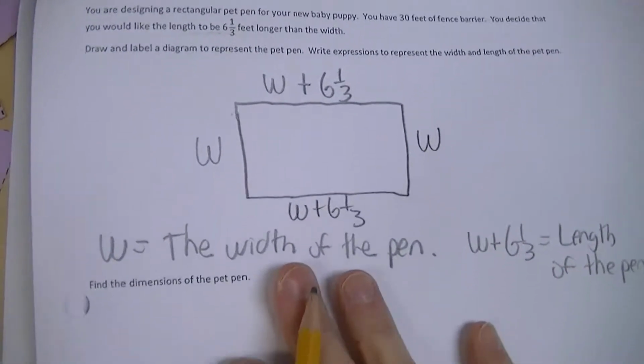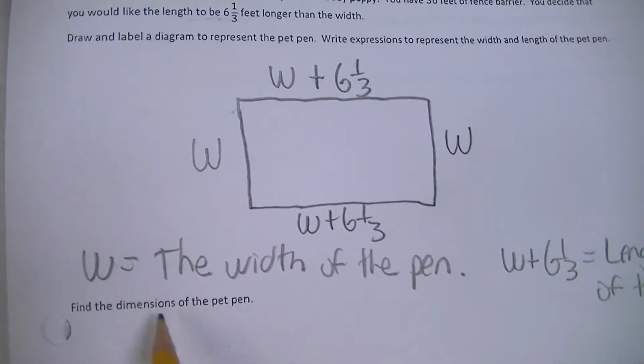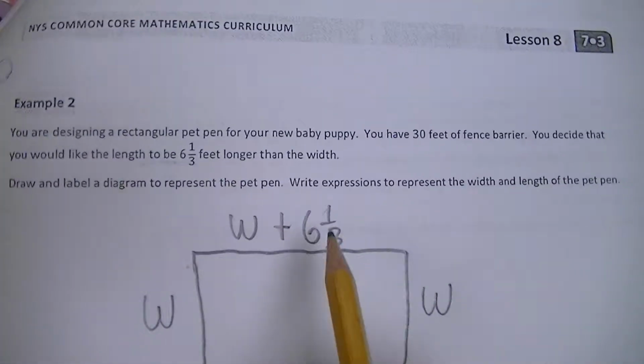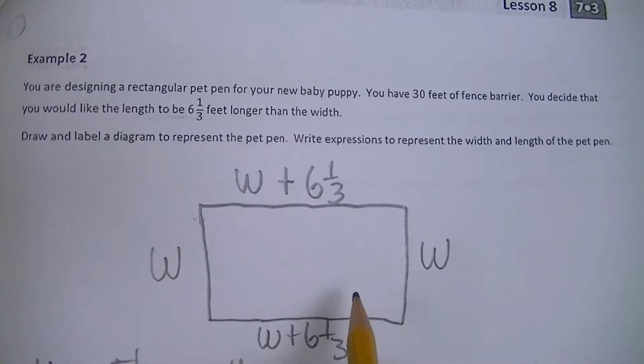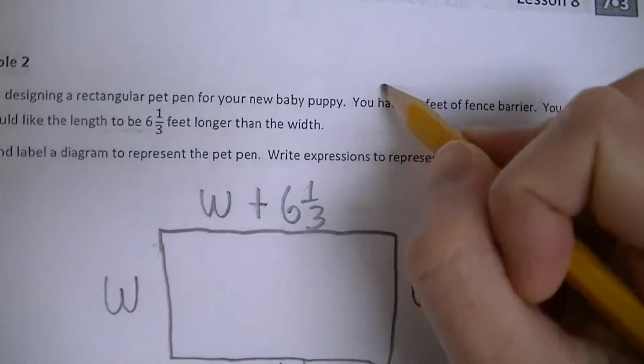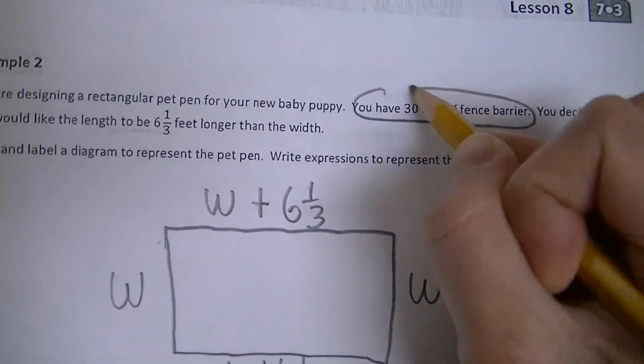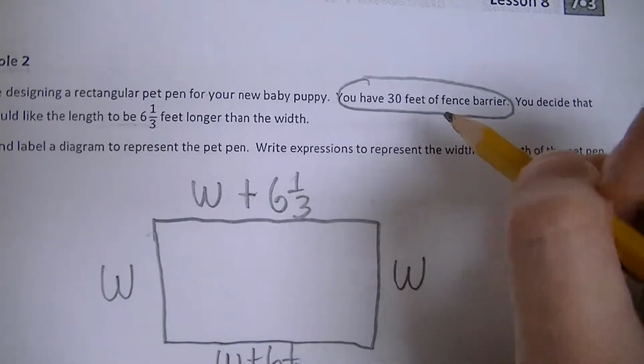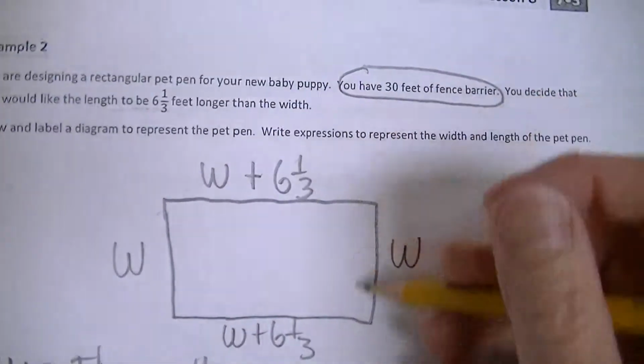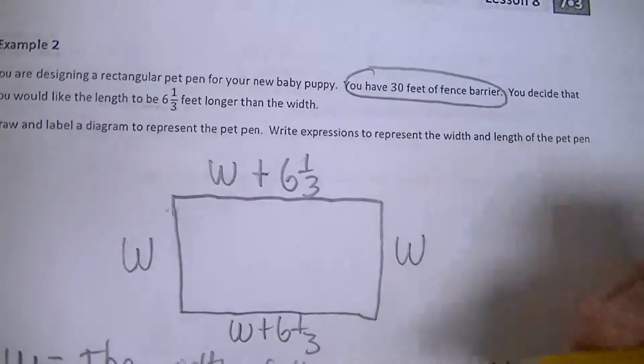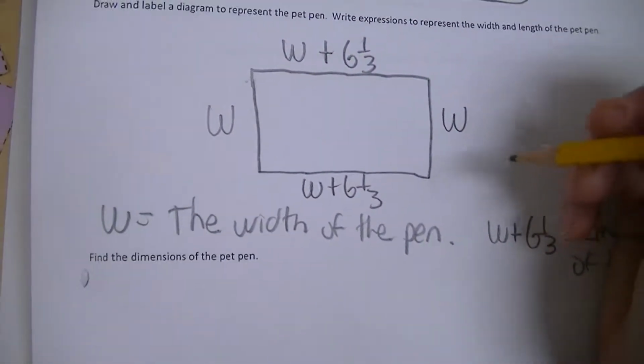Now our next step, they want us to find the dimensions of the pet pen. So I have it labeled right here, and the only other information that they give us is that we've only got 30 feet of fence barrier. That means we only have 30 feet worth of material to create this barrier for this pet puppy. So let's go ahead and set up an equation for that.